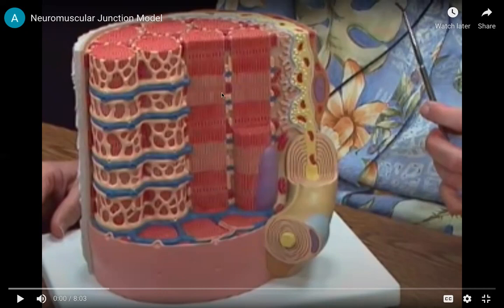And everything in here are the different parts of a sarcomere. Now, the sarcomere is the functional unit of muscle. And the sarcomere has contractile proteins that are called actin and myosin. And then they have regulatory proteins that you will learn about in lecture called troponin and tropomyosin.